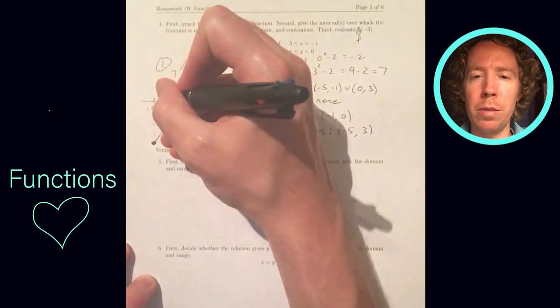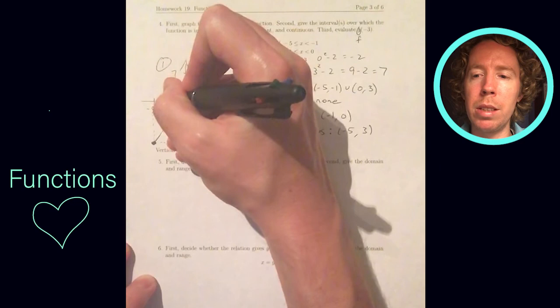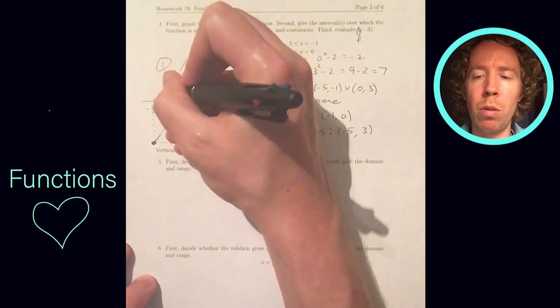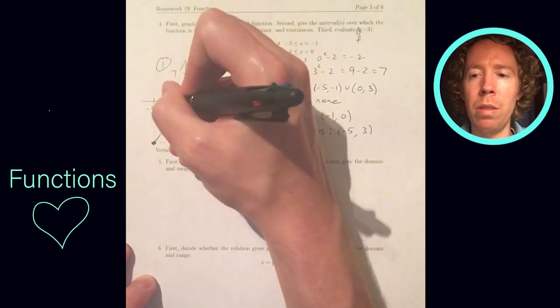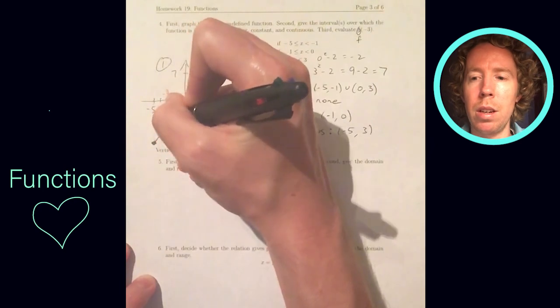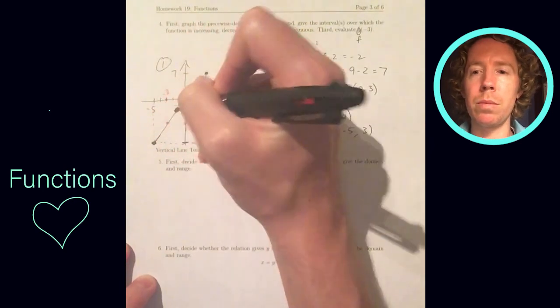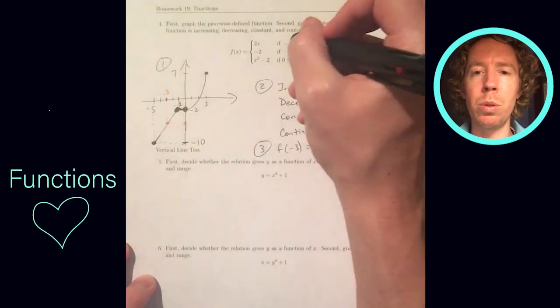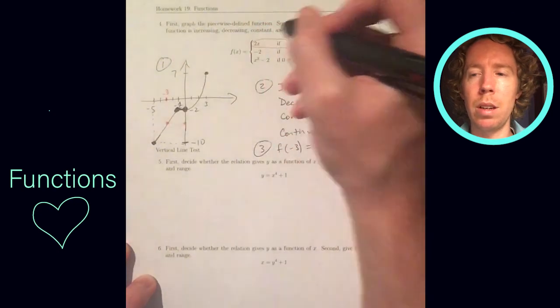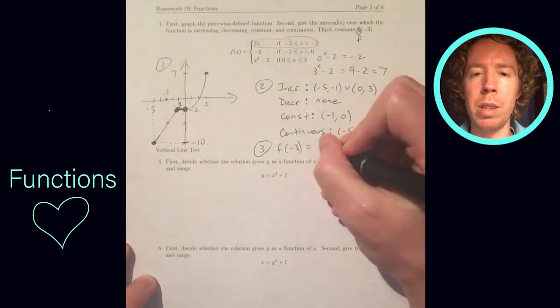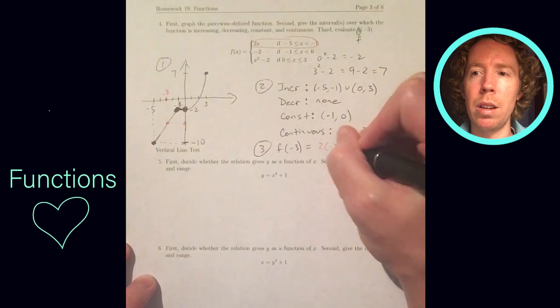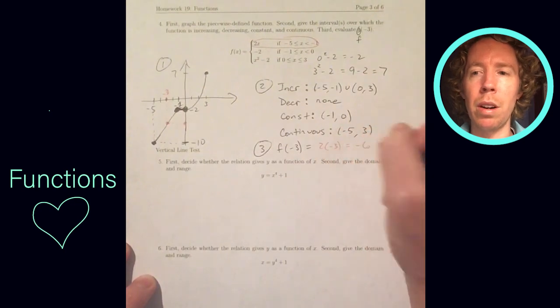And if you think about it, it's the left-hand piece from -5 to -1. x equals -3 fits in that piece. So we just find the y value there. The function was given as 2 times x for that piece. So 2 times -3 is -6. That is the function value f of -3.